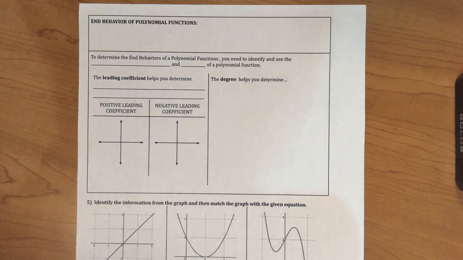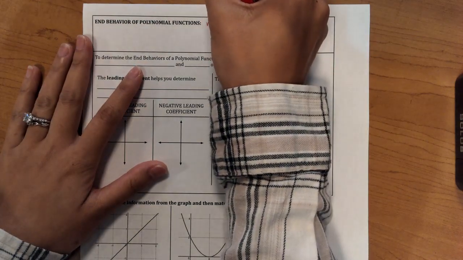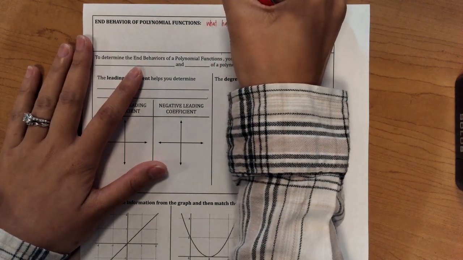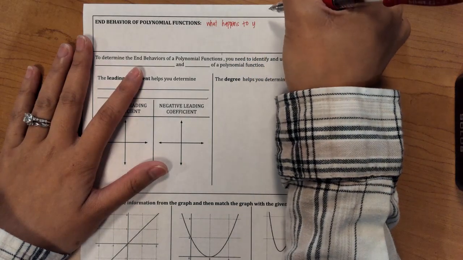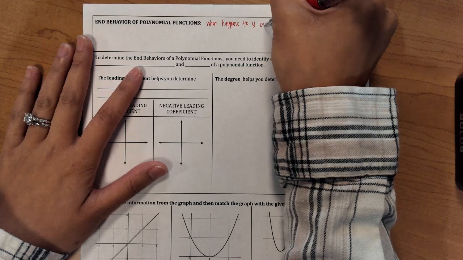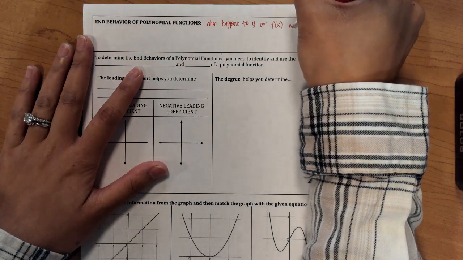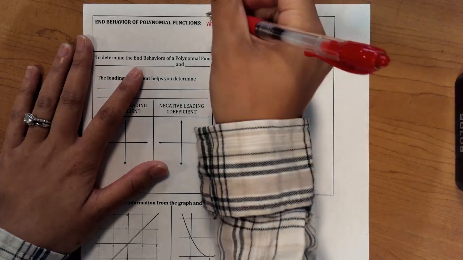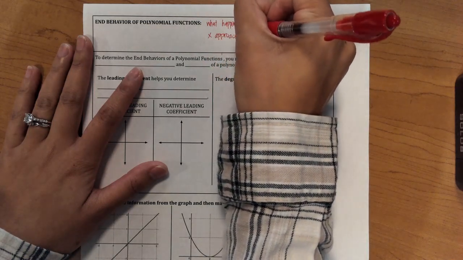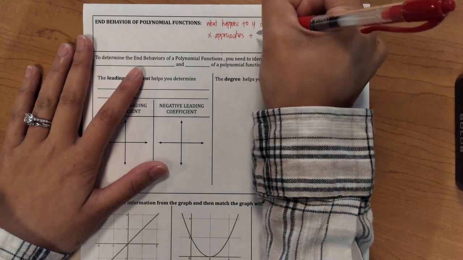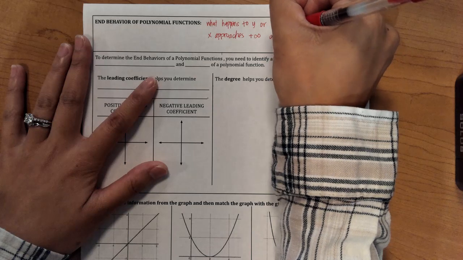The end behavior of a graph is what happens to y, or what happens to your graph. We usually use y or f of x for your graph when x approaches infinity. So we're going to talk about positive infinity and negative infinity.